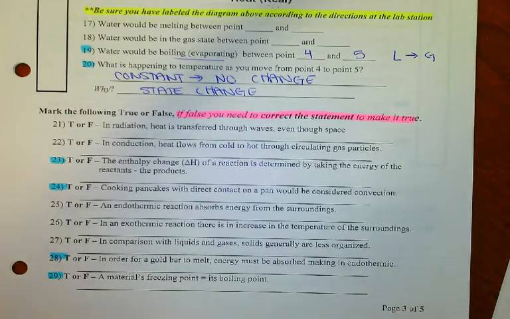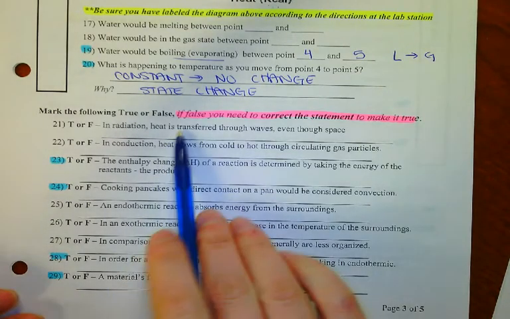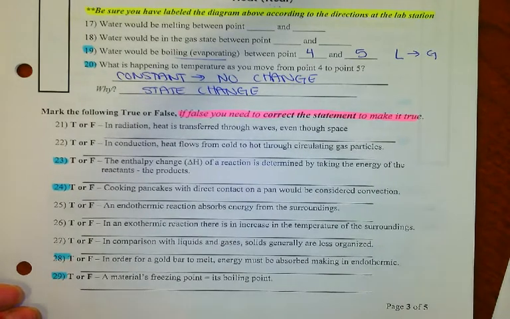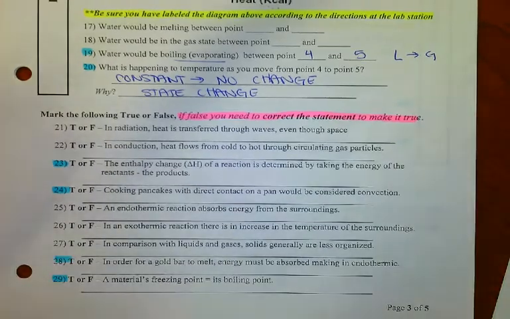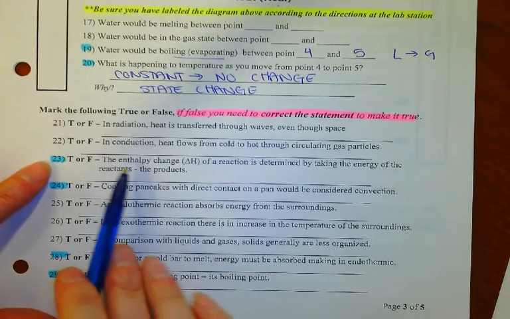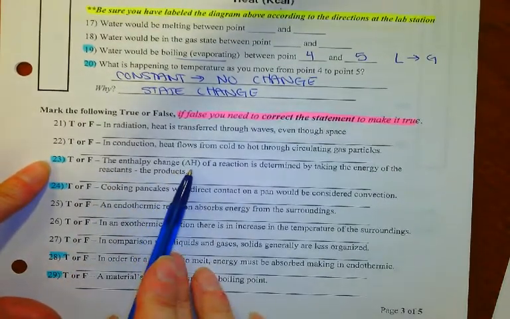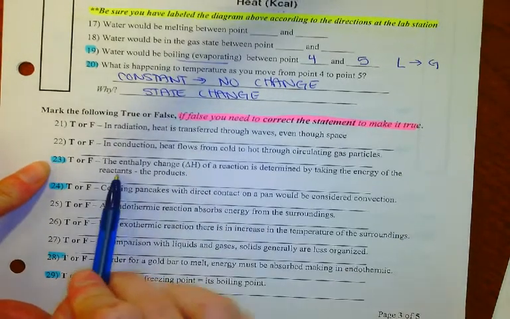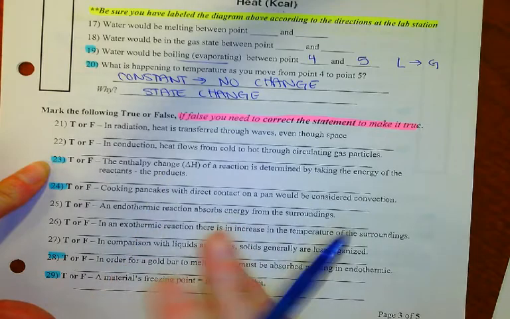For these multiple choice ones down at the bottom, I'm reminding you if it's false, you have to correct the statement to make it true. So if it's true, you can move on. If you say false, you have to go back and fix it. So let's look at 23. 23 says, true or false, the enthalpy change, delta H, of a reaction is determined by taking the energy of the reactants minus the products.